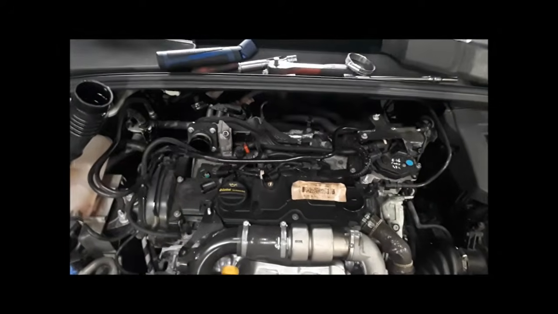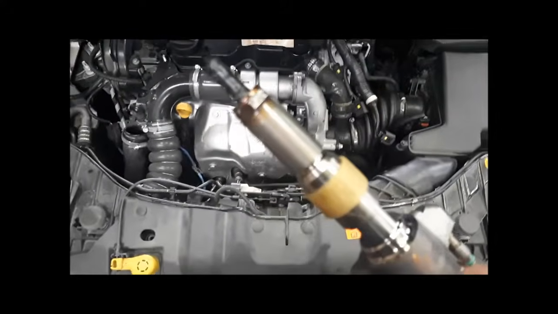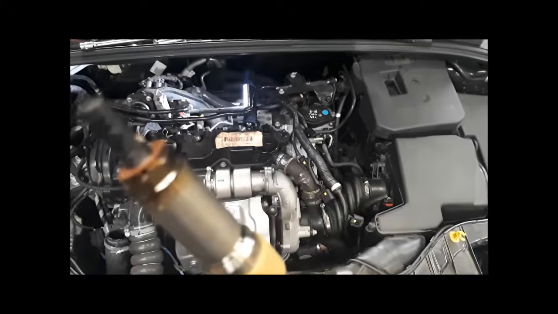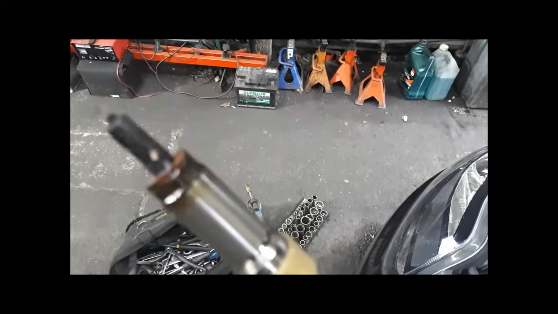Okay, so I'll keep you posted along the way. So about 15 minutes work and the injector is out. Now, so we can get the camera to focus. The head of that injector is very, very black and dirty with carbon.